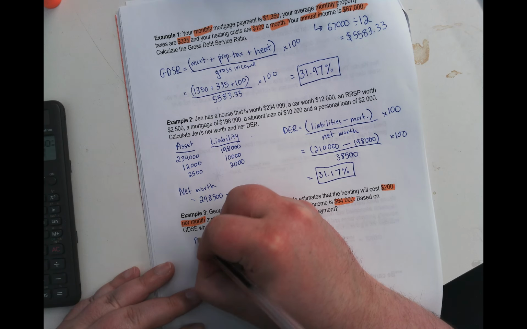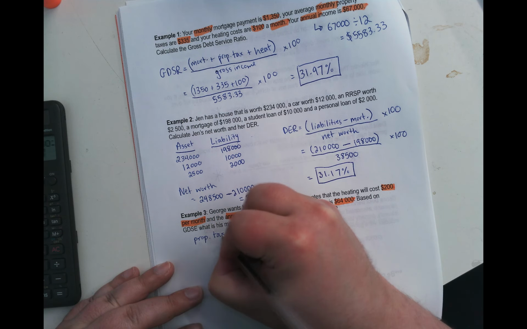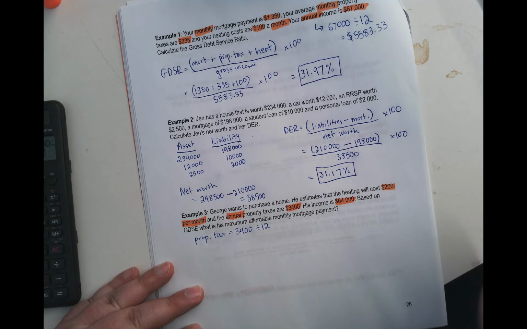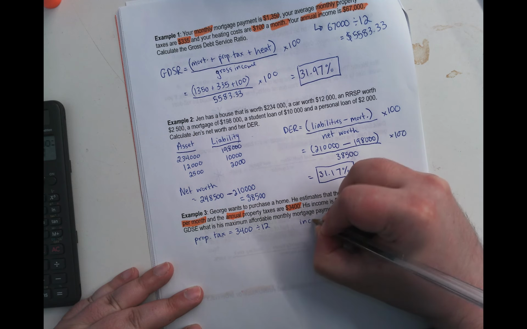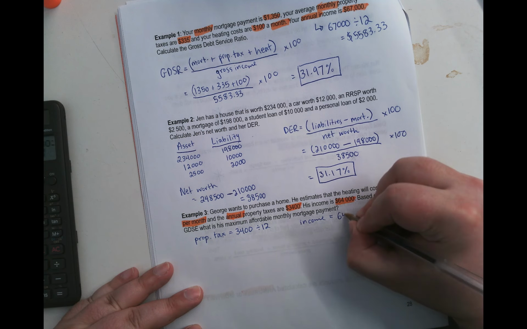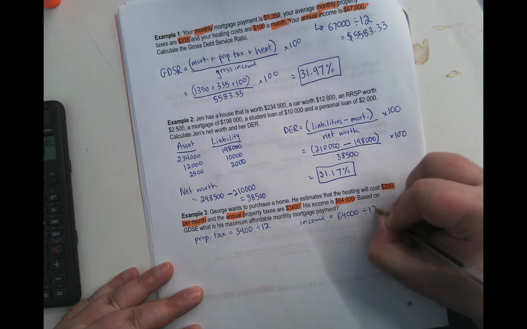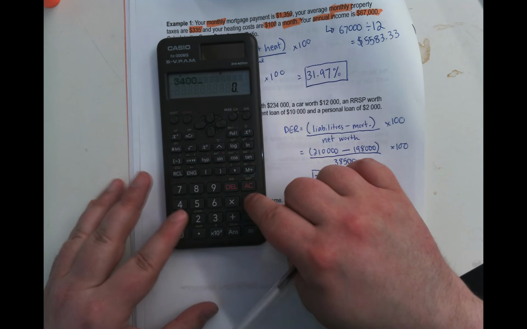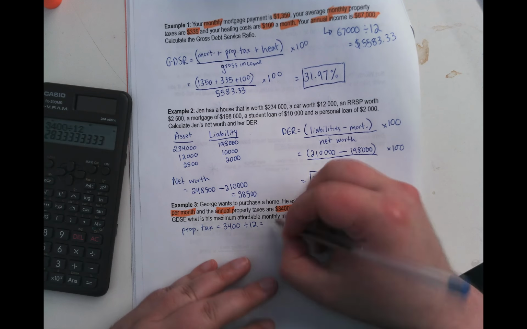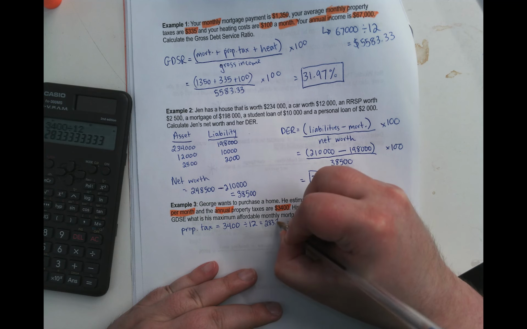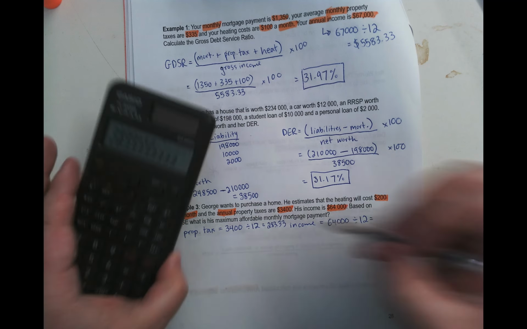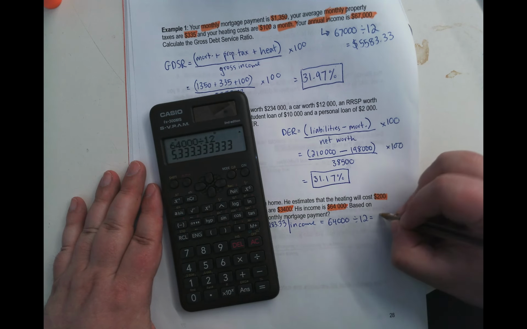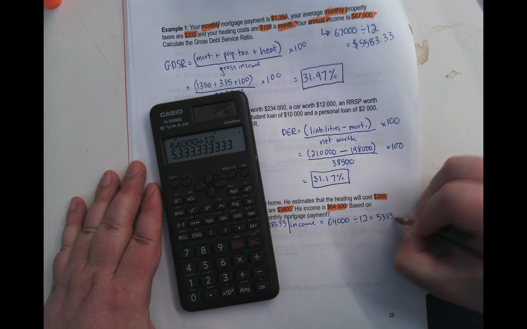Okay, so my property tax for the month is $3,400 divided by 12. And the monthly income is $64,000 divided by 12. So we'll just do those calculations here quickly. 3,400 divided by 12 is 283.33. And the income amount, 64,000 divided by 12 is 5,333.33.